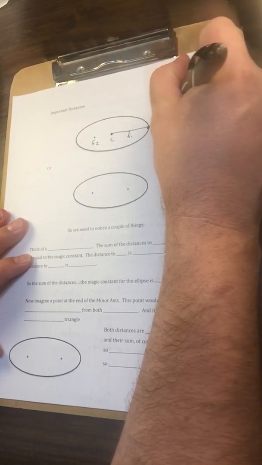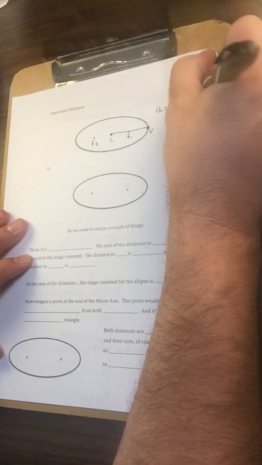A will be the distance that we will call half of the major axis.